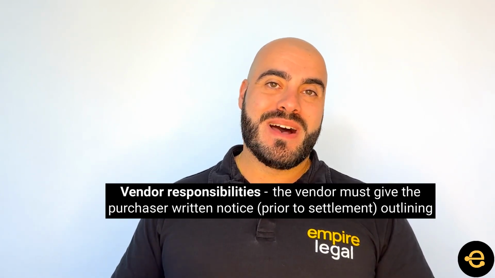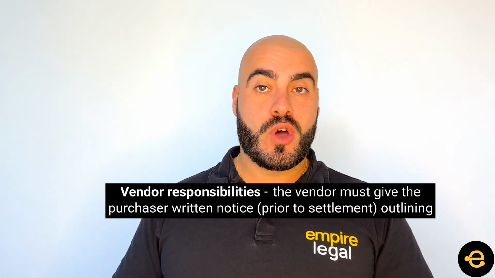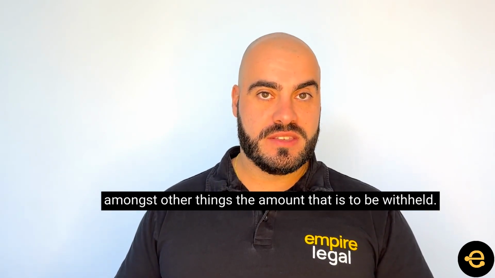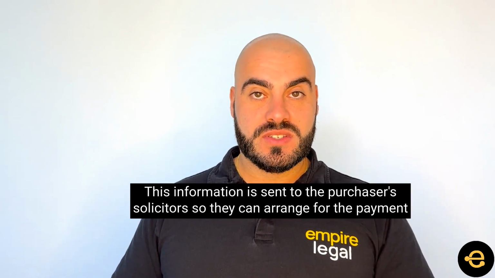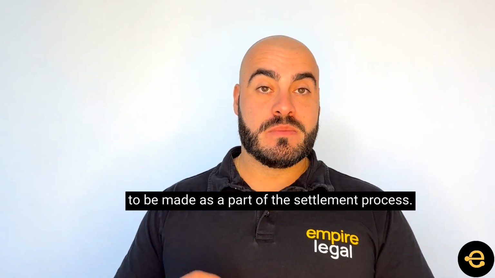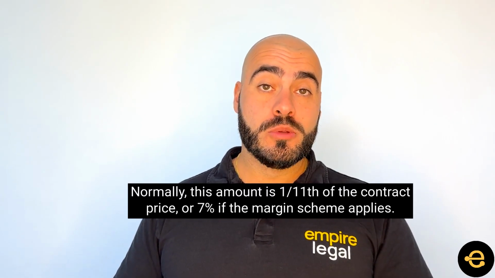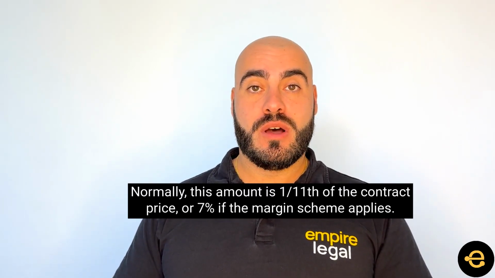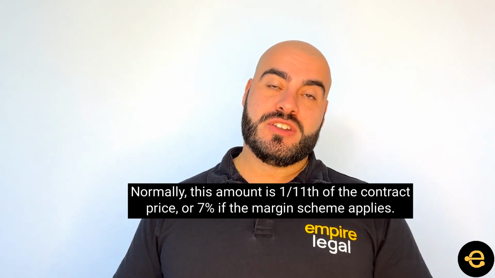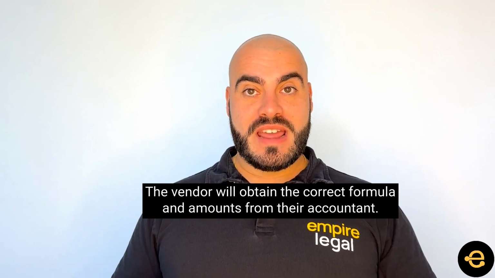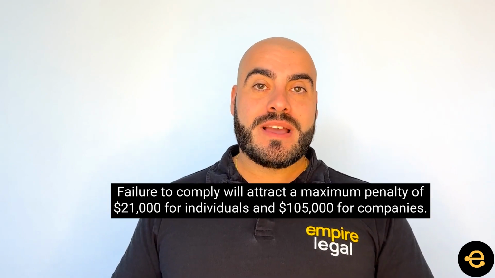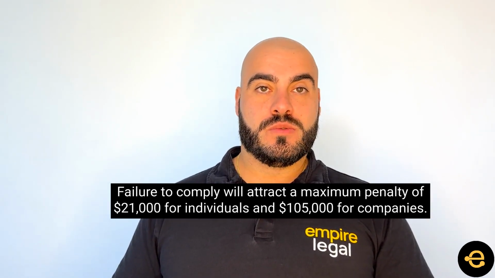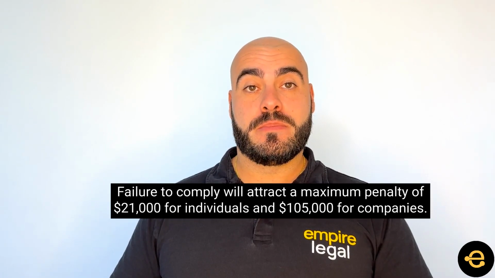Vendor responsibilities. The vendor must give the purchaser written notice prior to settlement outlining, amongst other things, the amount that is to be withheld. This information is sent to the purchaser's solicitors so they can arrange for the payment to be made as a part of the settlement process. Normally, this amount is 1/11 of the contract price or 7% if the margin scheme applies. The vendor will obtain the correct formula and amounts from their accountant. Failure to comply will attract a maximum penalty of $21,000 for individuals and $105,000 for companies.